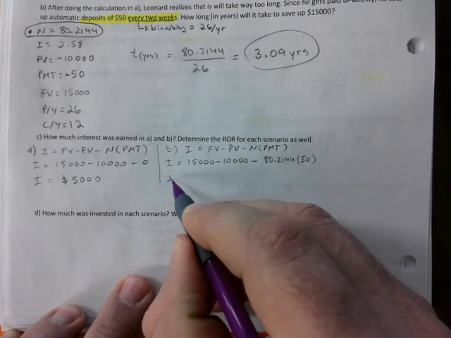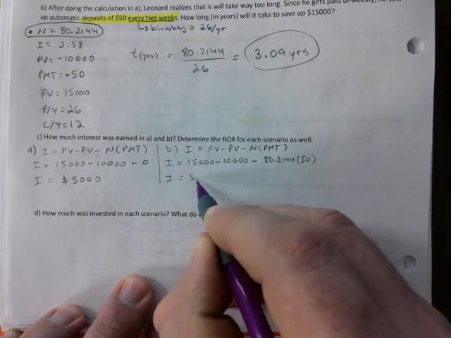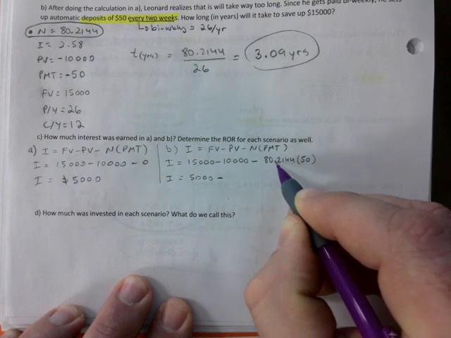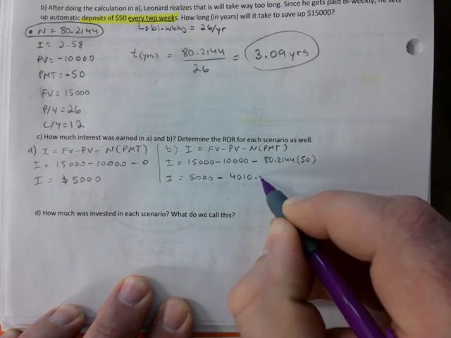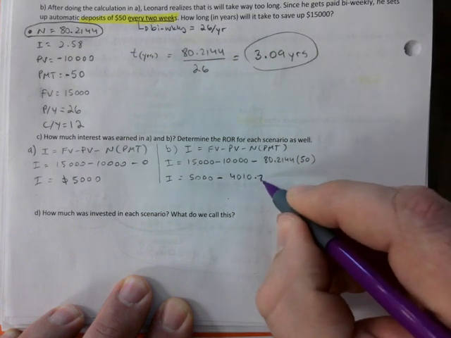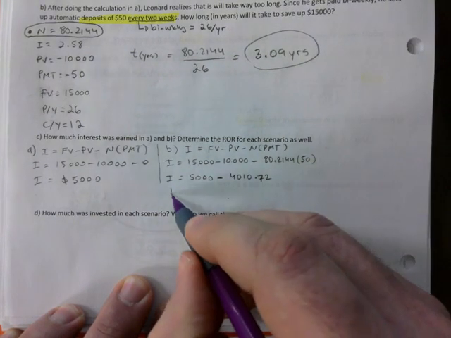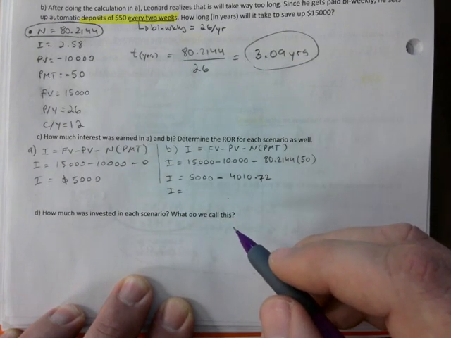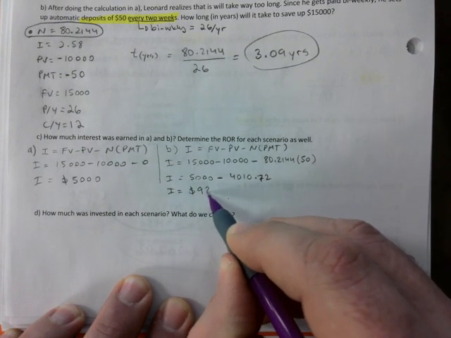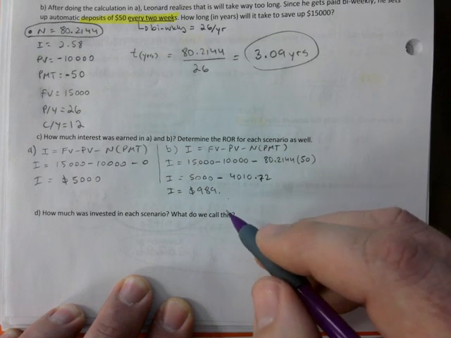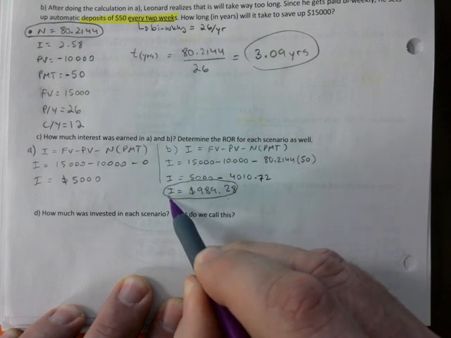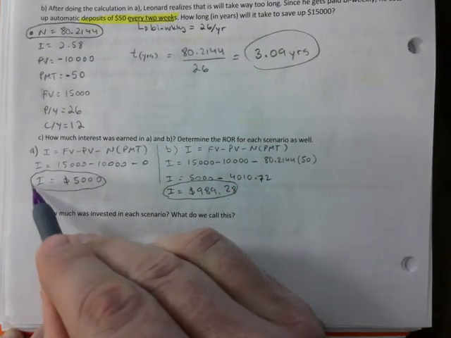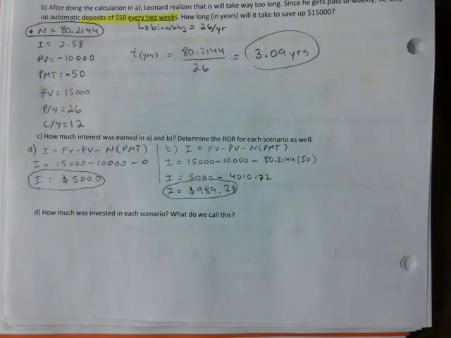And that, I'm going to clean this up a little bit. This subtracted gives you 5,000 minus this times that gives you 4,010 and 72 cents. So the interest is 989.28. Right? So we calculated the interest on the first one and the second one using the formulas. Right? Make sure you have that formula. It works every single time.